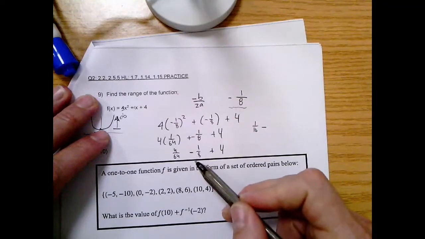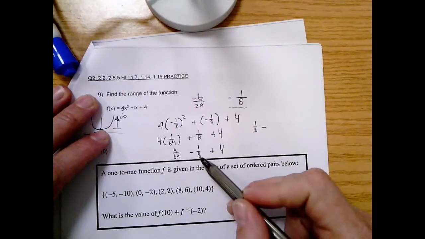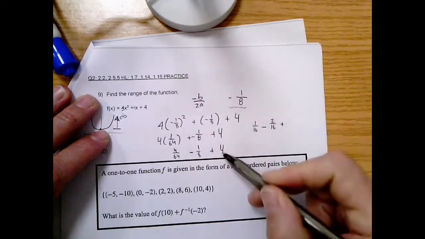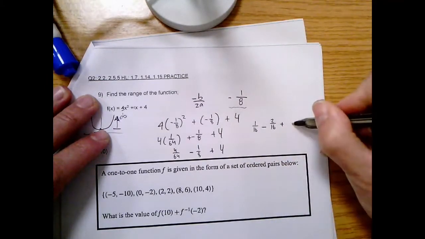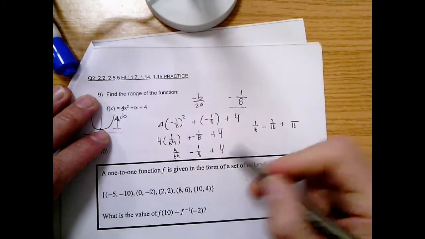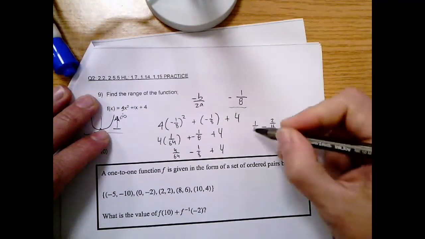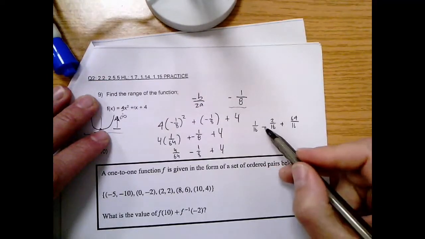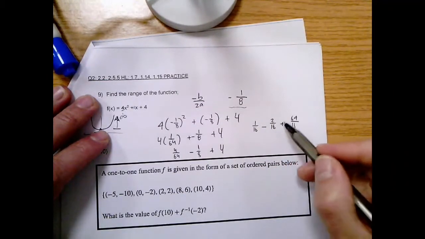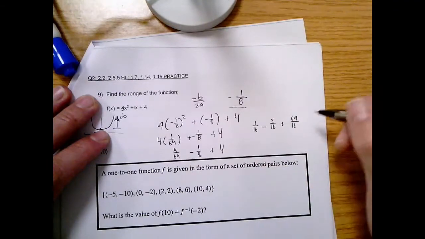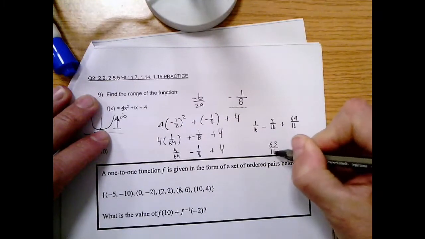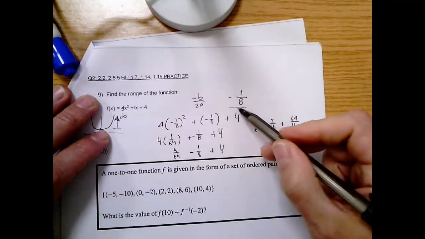Instead of 1/8, I need to move it into 16ths so I can subtract it. 8 times 2 is 16, so I do 1 times 2, and I get 2/16. Plus 4 moving into 16ths, 4 times 16 is 64. So now we're all in 16ths. We all have common denominators, so now we can just go ahead and solve this. 1 minus 2 is negative 1, and negative 1 plus 64 is 63. So I have 63/16. That's my y value of the vertex, and it only goes up from there.